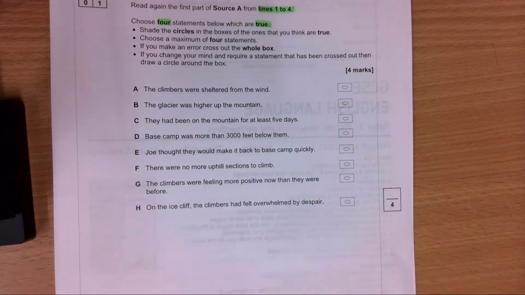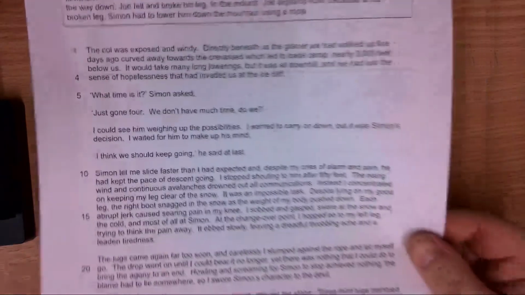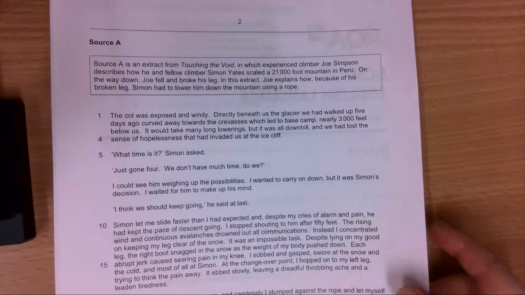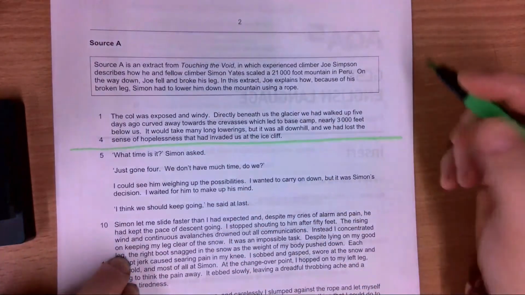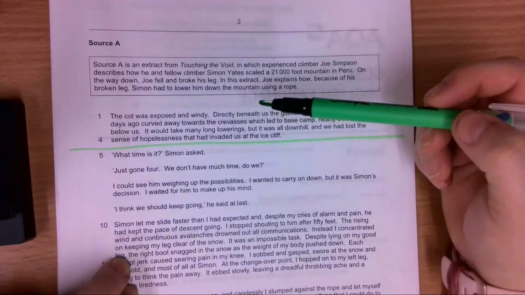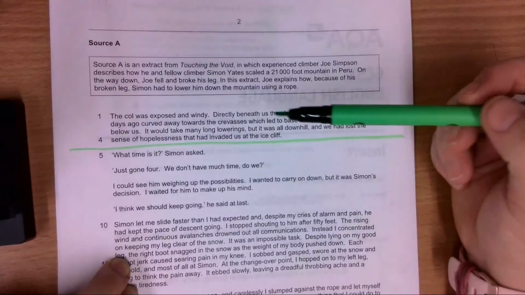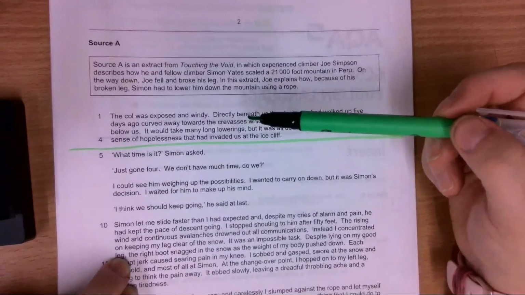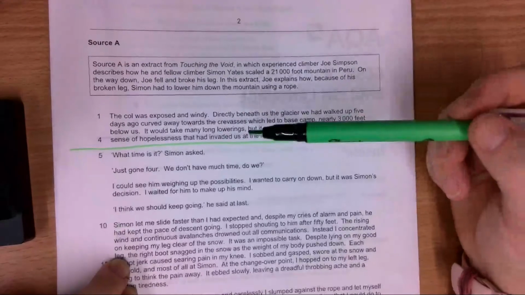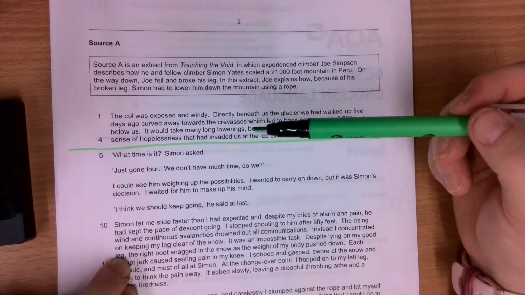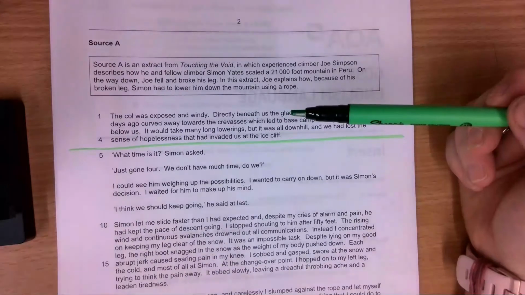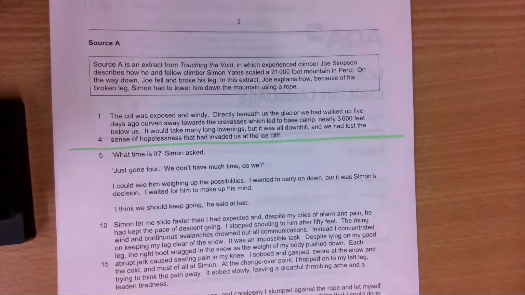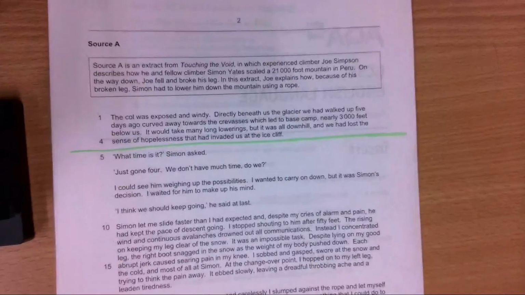Before we can do that, we need to make sure that we read lines 1 to 4 of Source A. The call was exposed and windy. Directly beneath us, the glacier we had walked up 5 days ago curved away towards the crevices which led to base camp, nearly 3,000 feet below us. It would take many long lowerings, but it was all downhill, and we had lost the sense of hopelessness that had invaded us on the ice cliff. So now that I've read that, I need to look very quickly at the statements again.